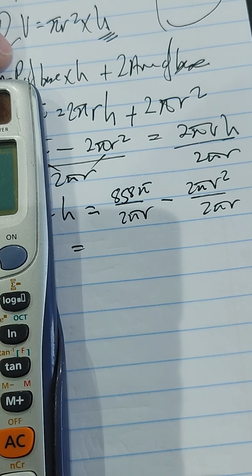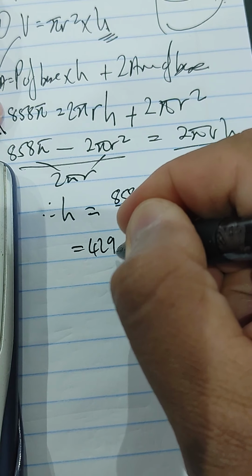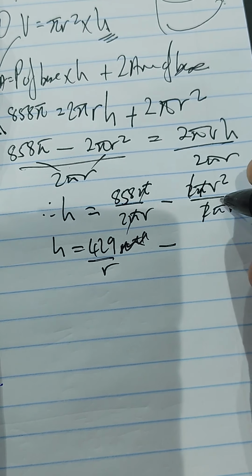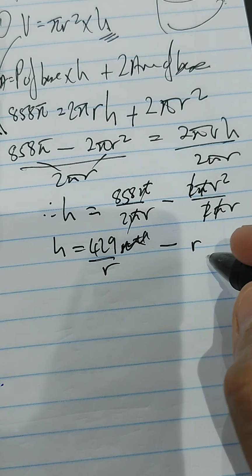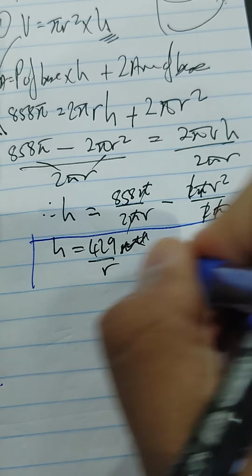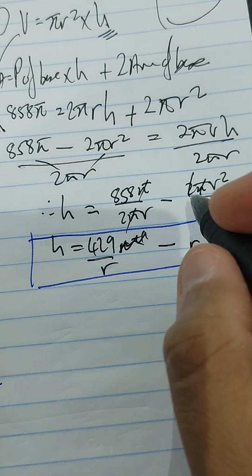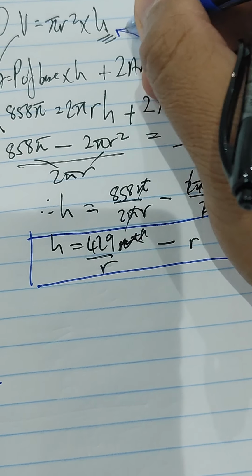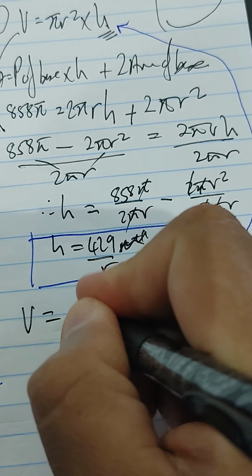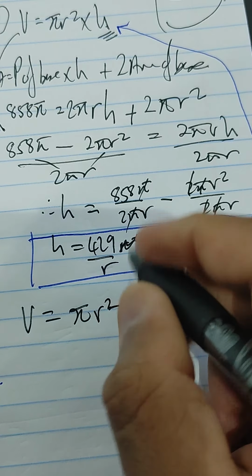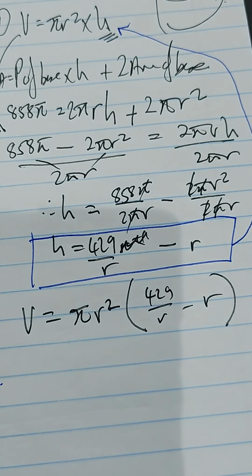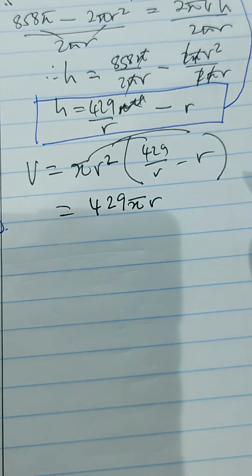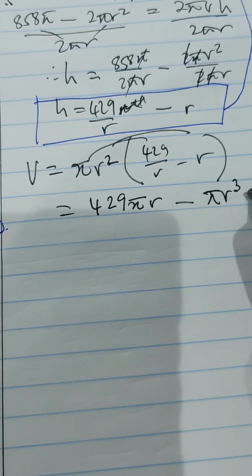858 divided by 2 gives me 429. The pi's cancel, r to the minus 1, or just put over r. Minus, that cancels, leaves you with r. So that's what my height is equal to in terms of r. Let's substitute this now into the volume formula. So volume is equal to pi r squared into 429 over r minus r. Multiply that in, so it's 429 pi r minus pi r cubed.